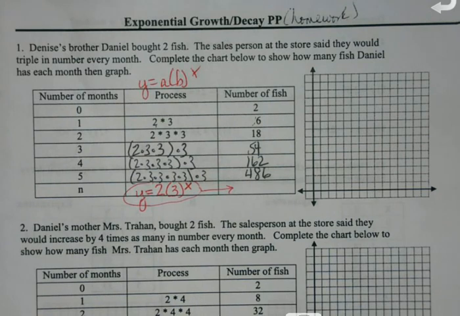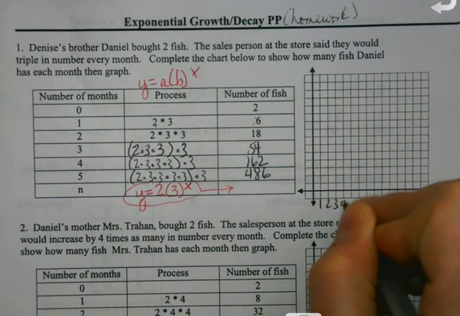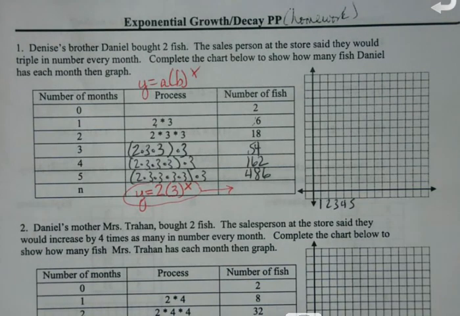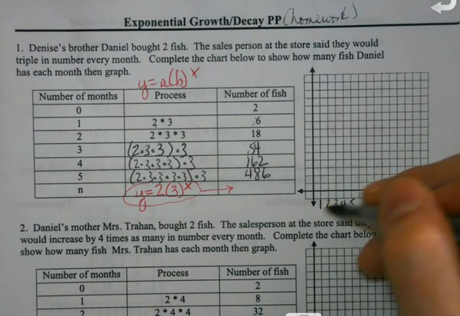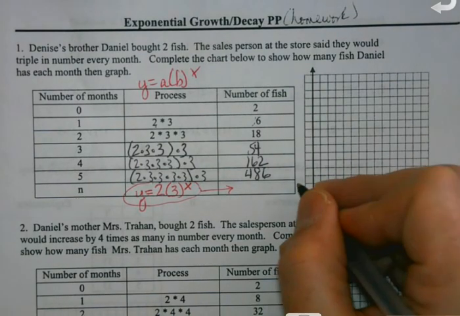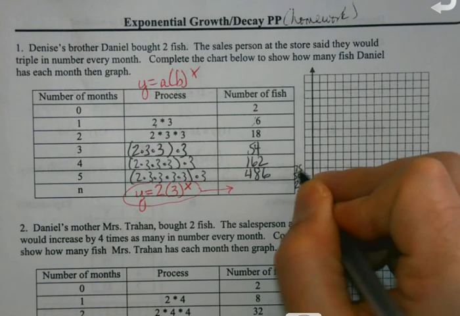So then I get to here and I see I'm supposed to graph this, and that's all fine and good. But my graph isn't big enough to go from 2 to 486. So I'm going to have to come up with something else. So whatever I feel like making each of these lines worth, I don't know, let's see. If I do 25, is this going to work? Oh, let's try it out.